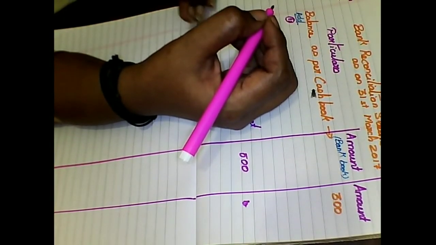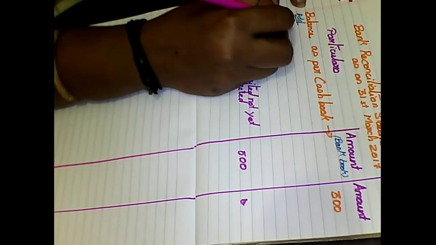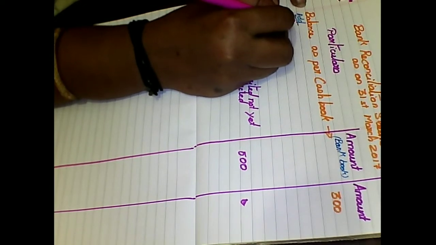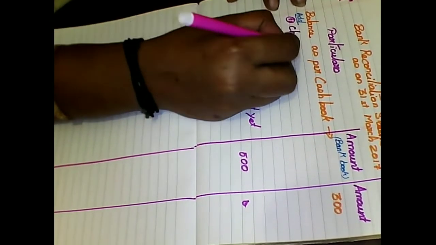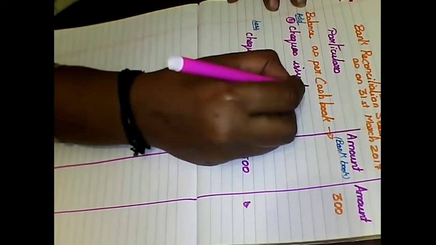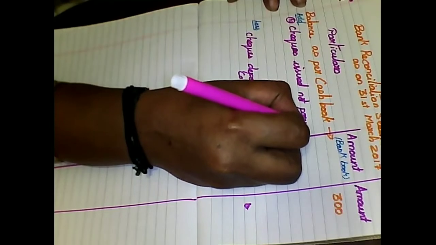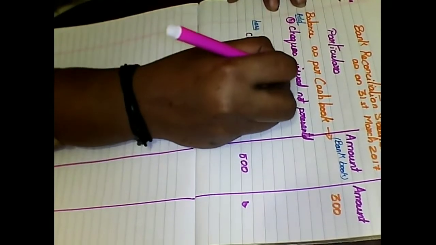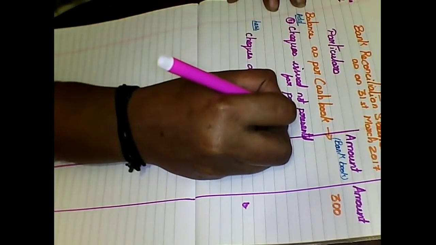Whichever is going to be reduced will be shown in the less, and the amount which is going to increase our account will be shown in the add. So checks issued, not presented for payment.